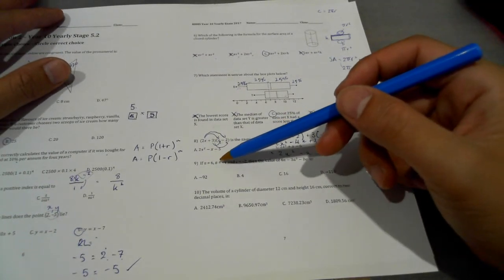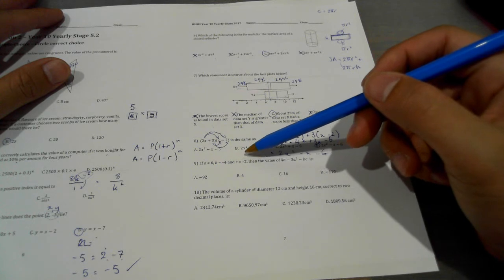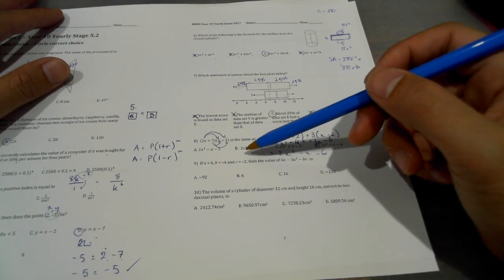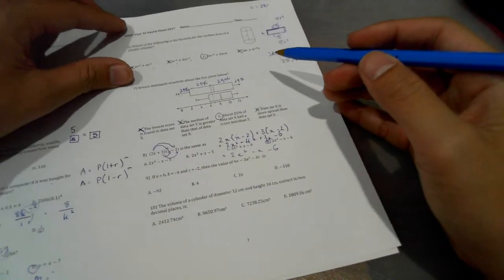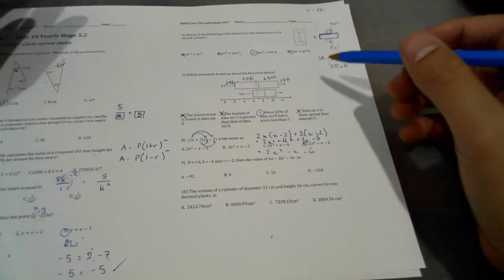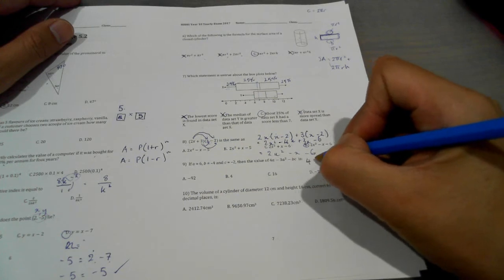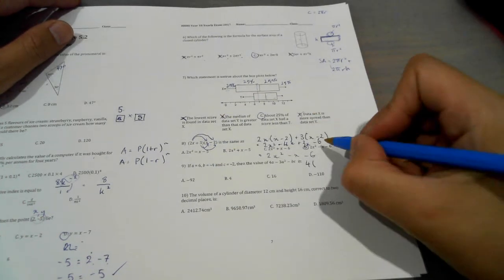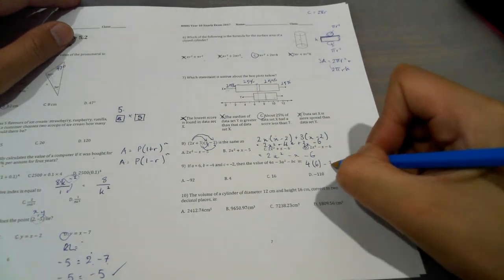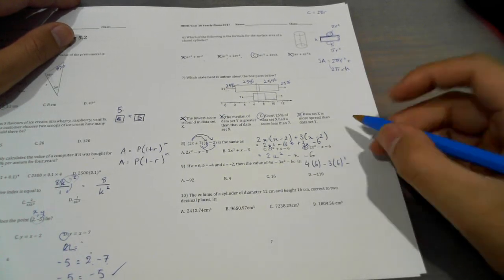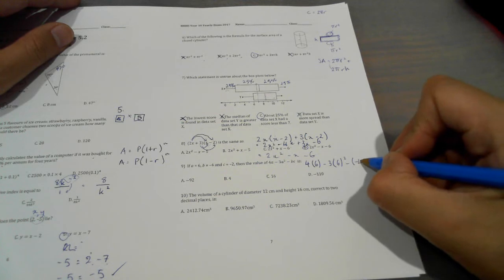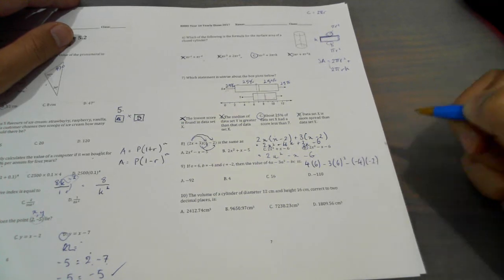If a is 6, b is negative 4, and c is minus 2, find the value of that. Okay, easy, no worries. So I might use a calculator if it makes it easier, but I'm just going to sub it in. So 4 times, what's a? A is 6. Minus 3 times 6 squared minus b times c, which is minus 4 minus 2.